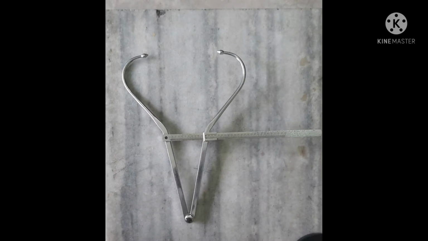The spreading calipers are made in two sizes. The first one is of 35 centimeters for taking the smaller measurement, and the other of 60 centimeters for taking measurements on pelvis, and hence it is also known as pelvimeter.